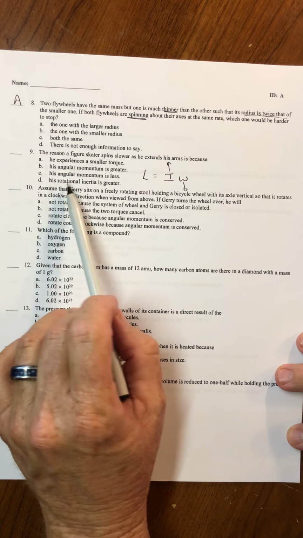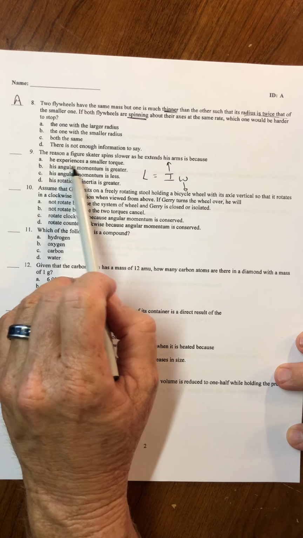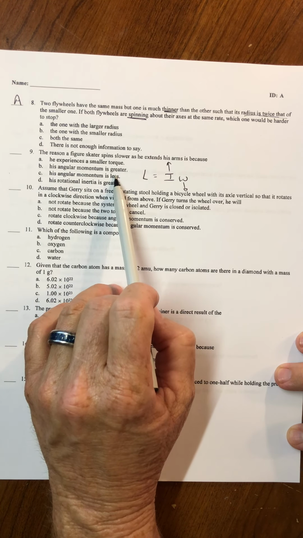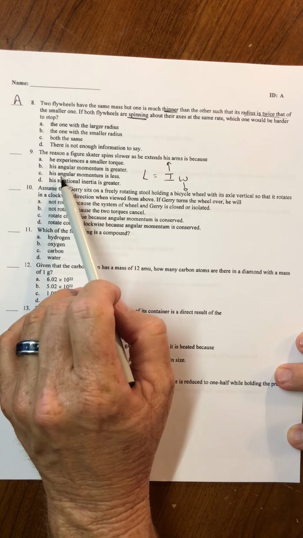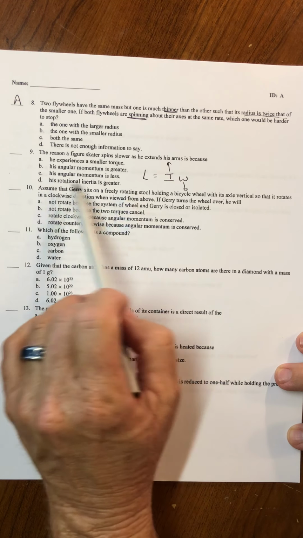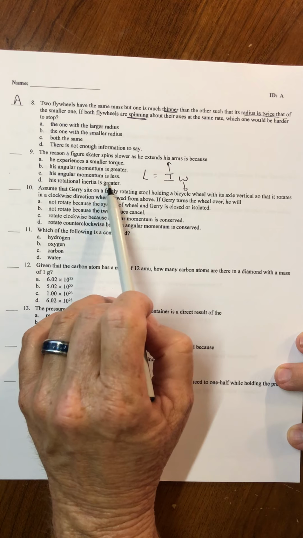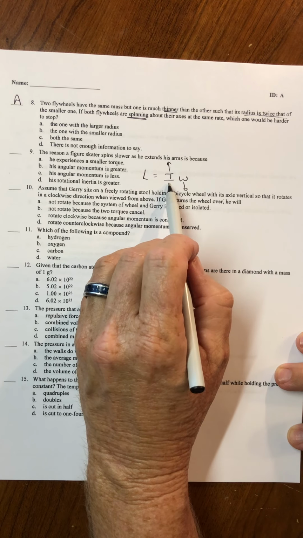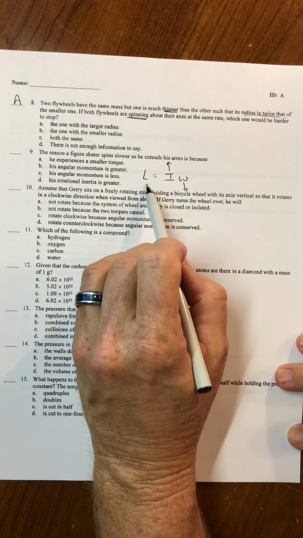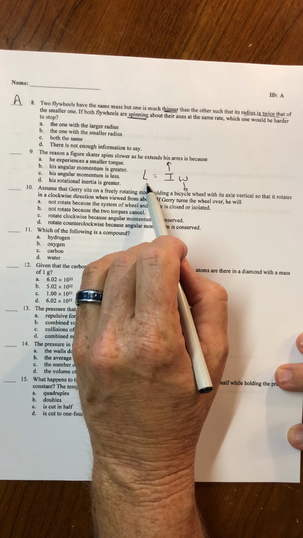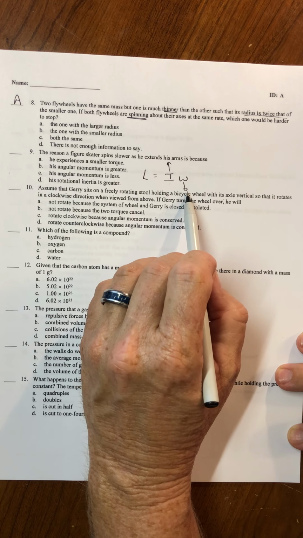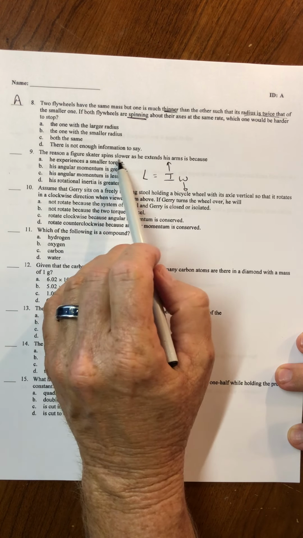And so let's see what the answer would be. Experiences the small torque. No. His angular momentum is greater. No, not that one at all, right? His angular momentum is less. No. His rotational inertia is greater. Yeah, so his rotational inertia went up. And also, because his angular momentum stayed the same, and that's not listed here, his angular speed would go down, and so the reason it's going to spin slower, right?